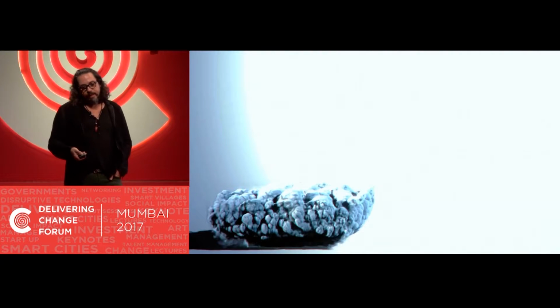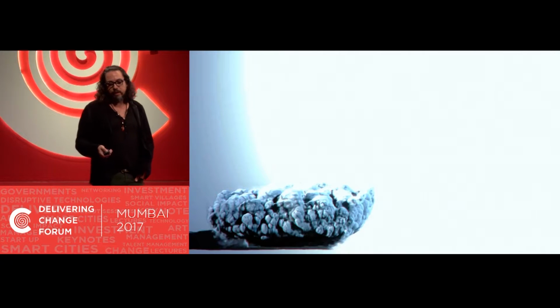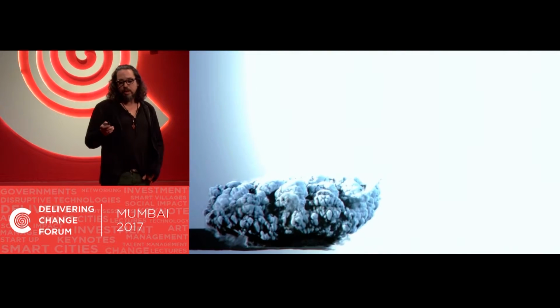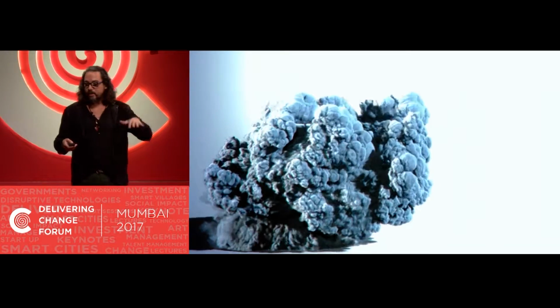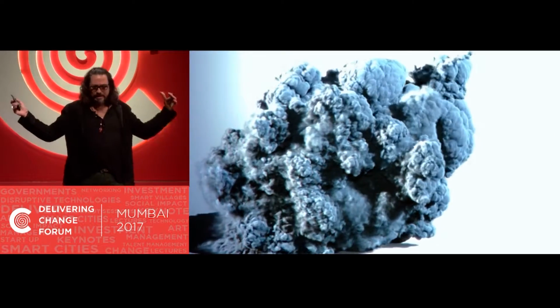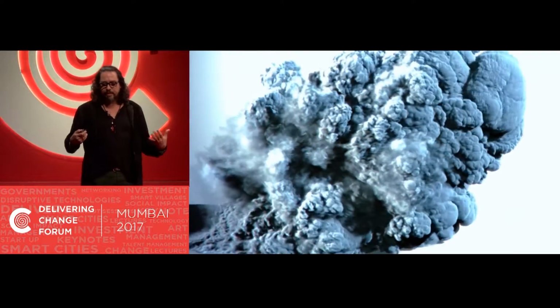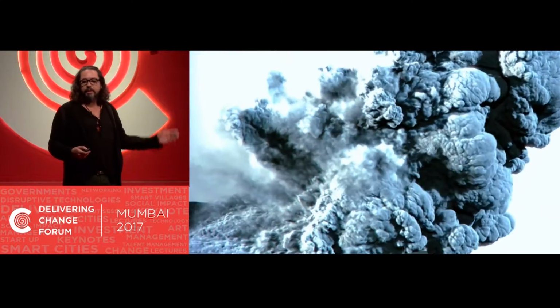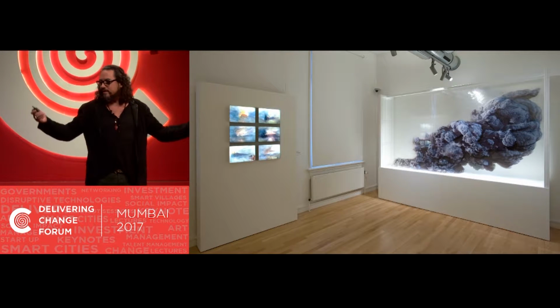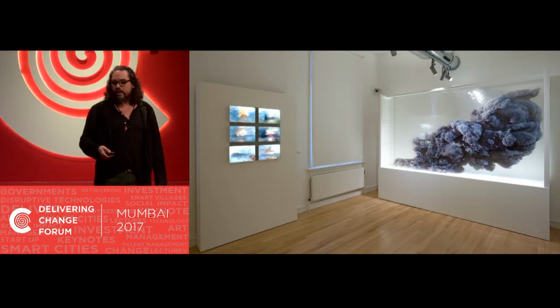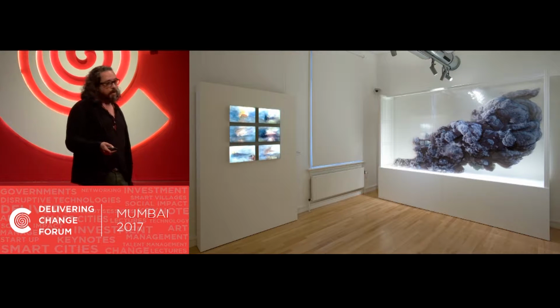This is sort of my reaction to September 11. I was at the time living in New York, and I will never forget when the second tower collapsed. This huge smoke was almost like death arriving. And what I've done is sort of captured it in this object. It's a 3.5-meter object.